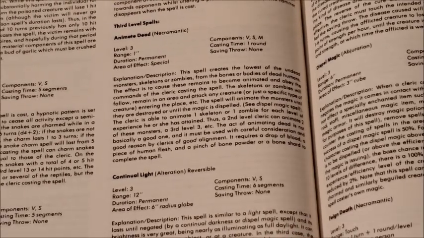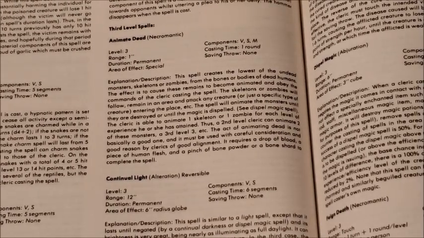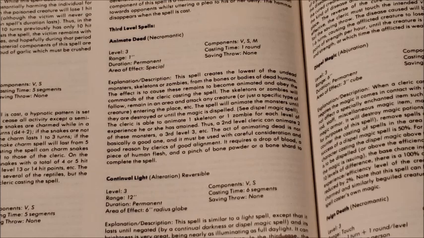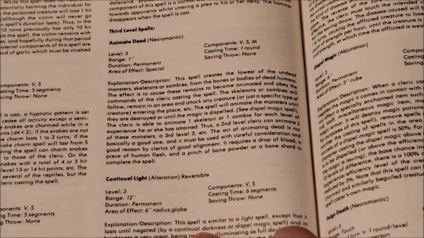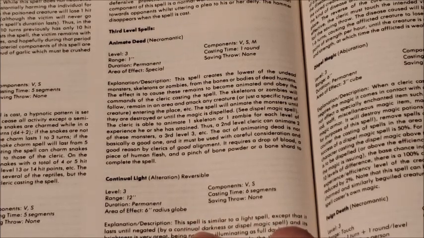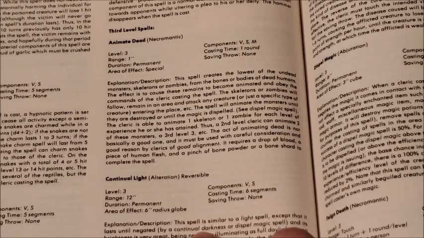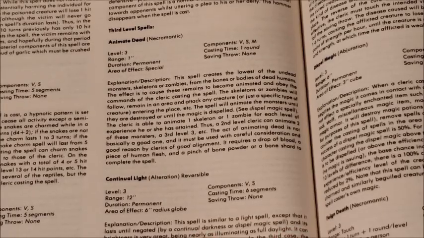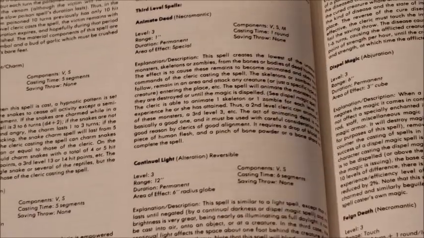Of course, they can be turned by a cleric or a paladin, and turning skeletons and zombies at even 5th or 6th level is pretty basic. Paladins turn at 2 levels lower, but they could still do it. You're going to be destroying these things pretty easily.